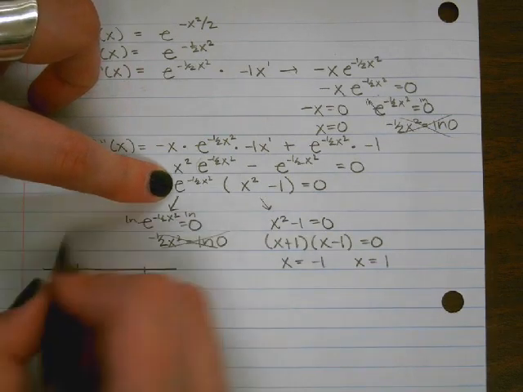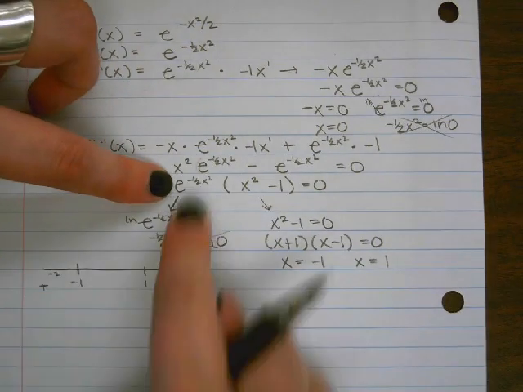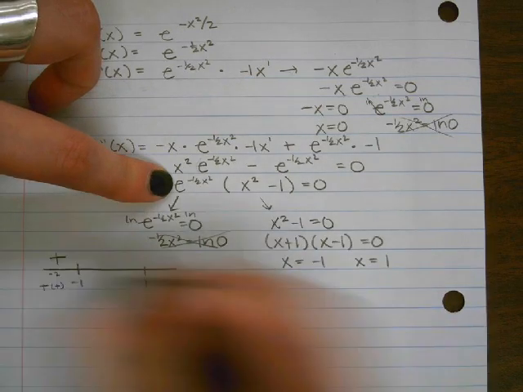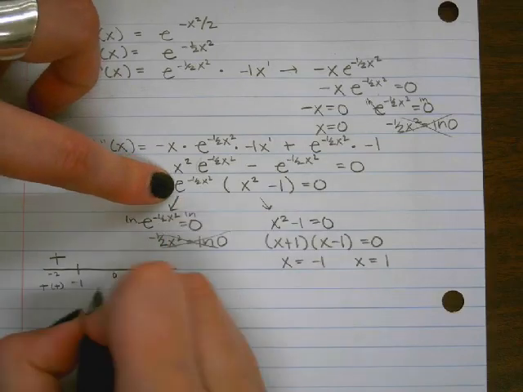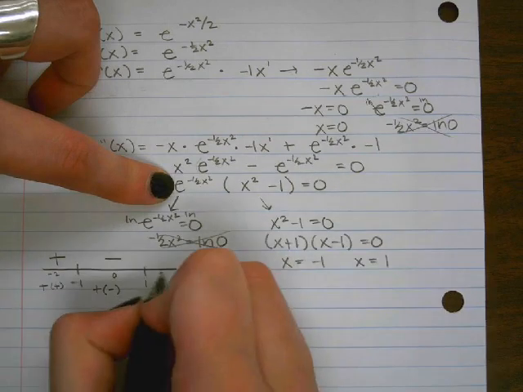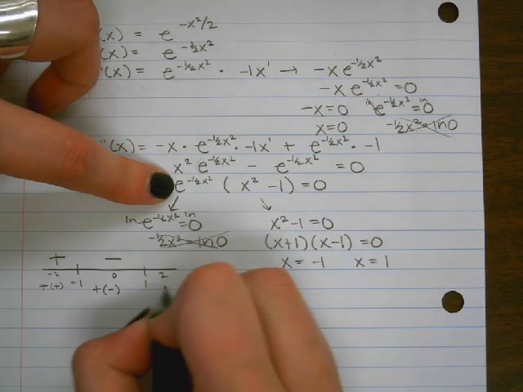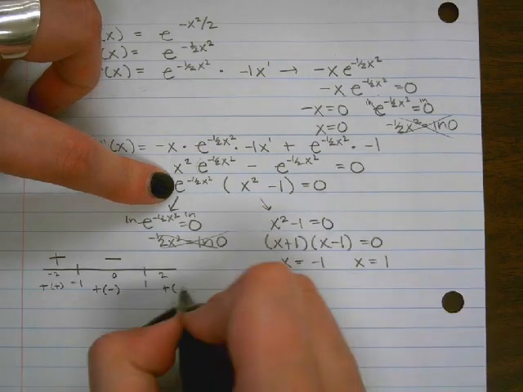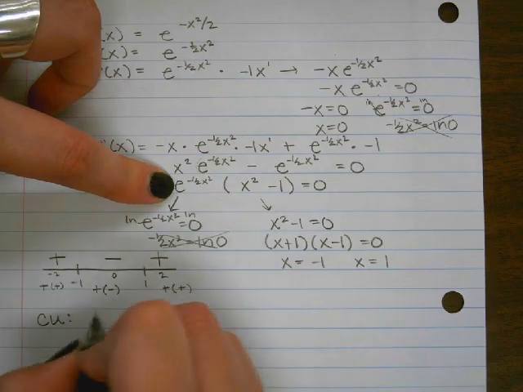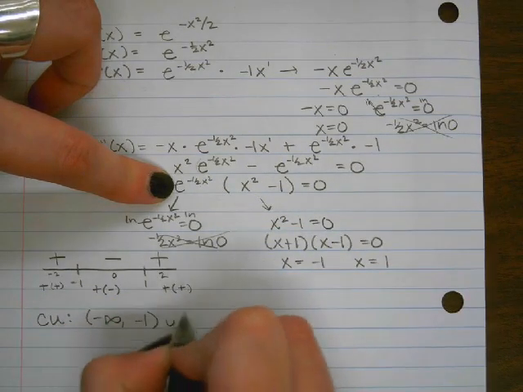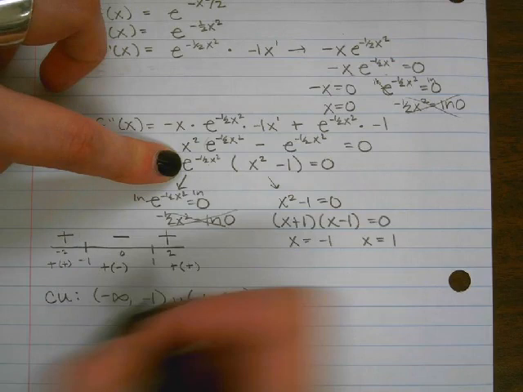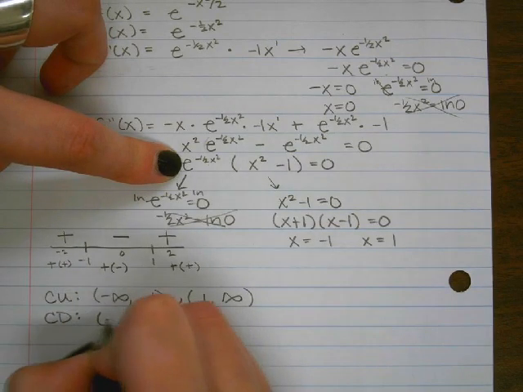So I'm going to go ahead and use negative 2. So I have a positive. Negative 2 squared is 4. 4 minus 1 is positive. I'll go ahead and use 0. That's always going to be positive. 0 squared minus 1 is negative. And then I'll go ahead and use 2. Again, that's always positive. 2 squared minus 1 is positive again. So that means that this graph is concave up from negative infinity to negative 1 and 1 to positive infinity. This graph is concave down from negative 1 to 1.